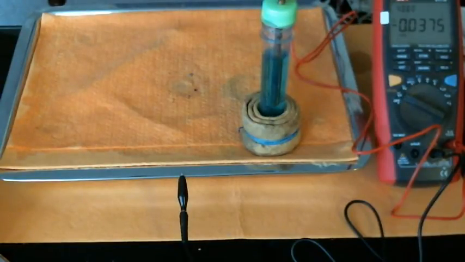3.73 millivolts difference between the potential of the reference or earth contact electrode and the metal of the container. I will now move the connection to the metal of the container, so that is in fact for this demonstration the reference potential.